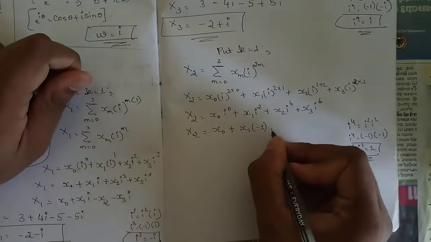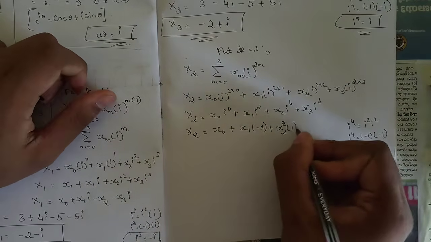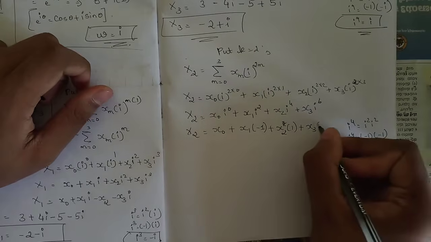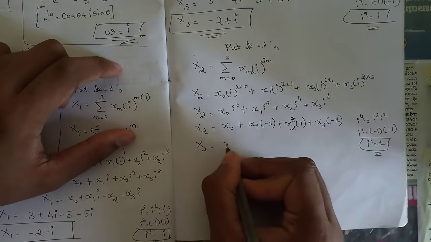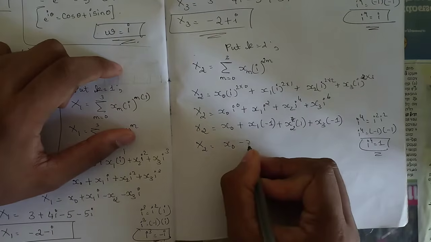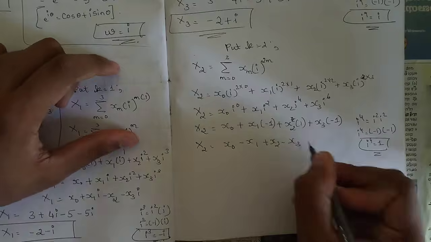So x2 into 1 plus x3 into minus 1, so x0 minus x1 plus x2 minus x3.